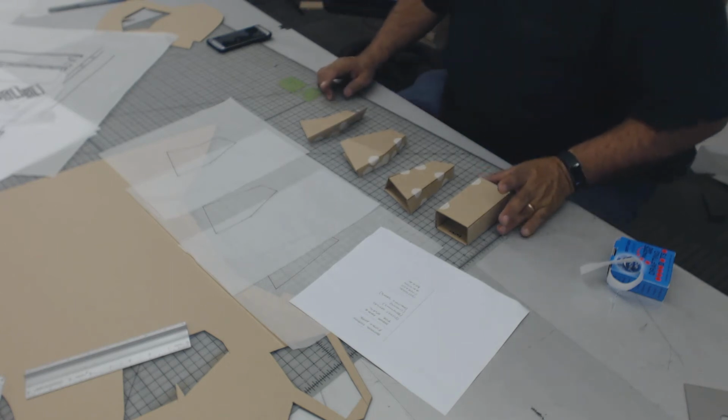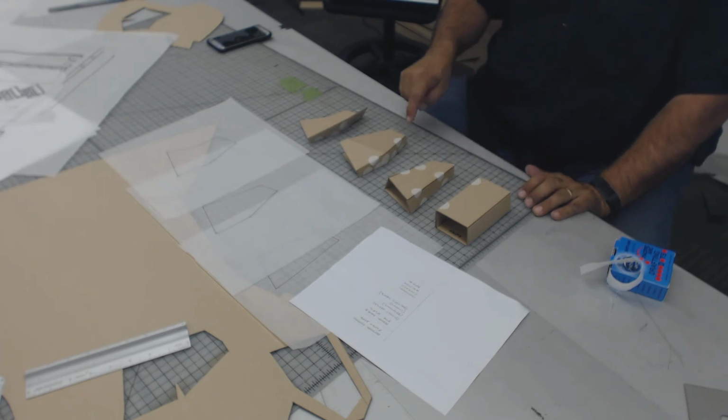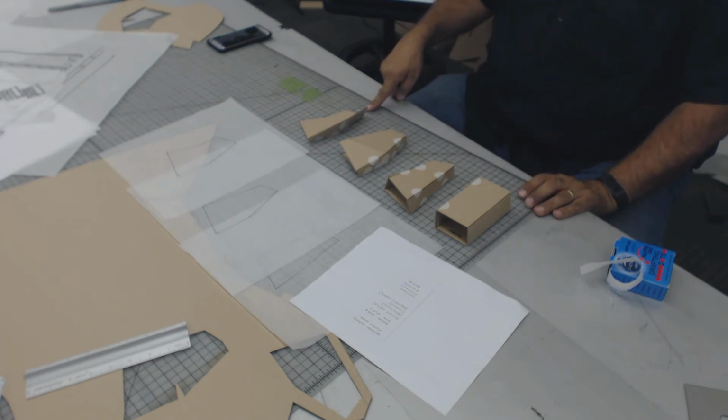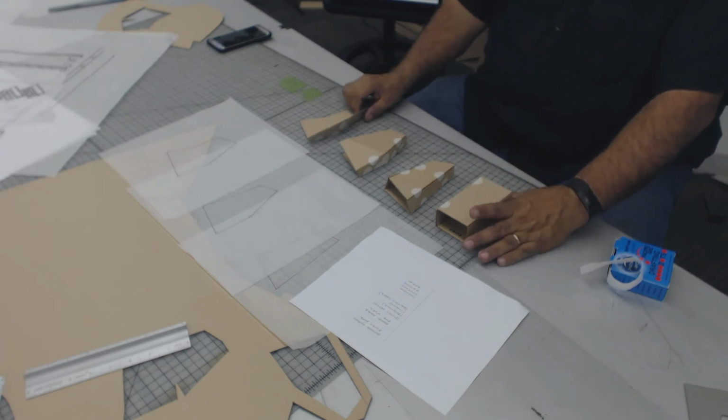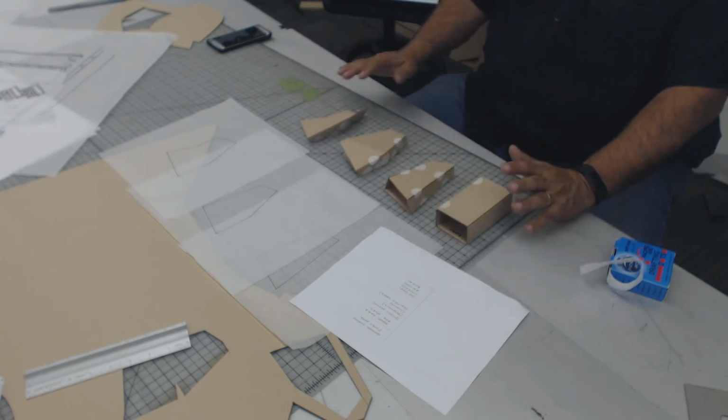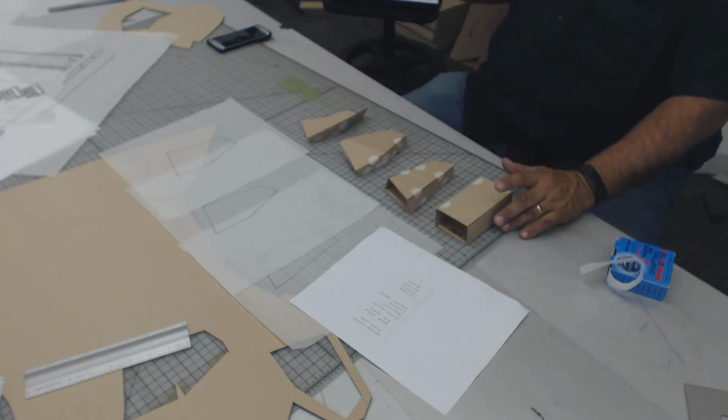So my expectation is that you guys are all going to go through this process, okay, both in a physical model and then afterwards in a digital model. Okay?